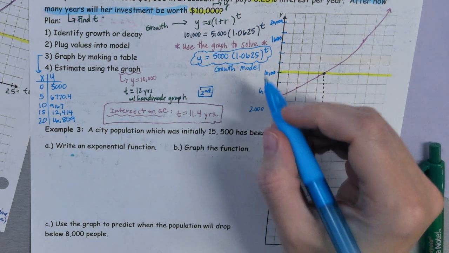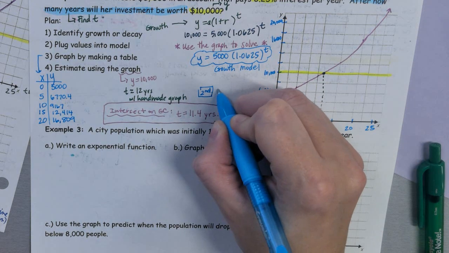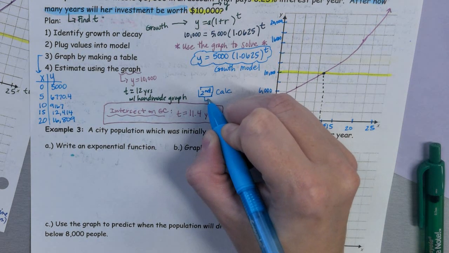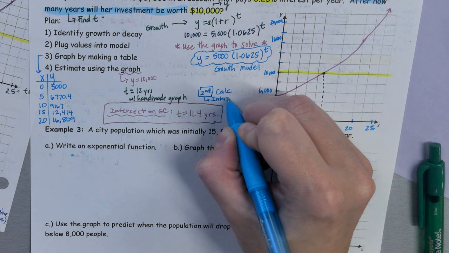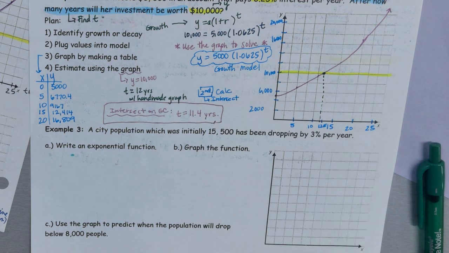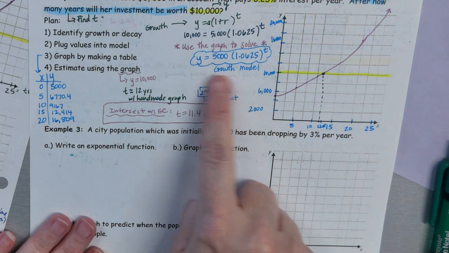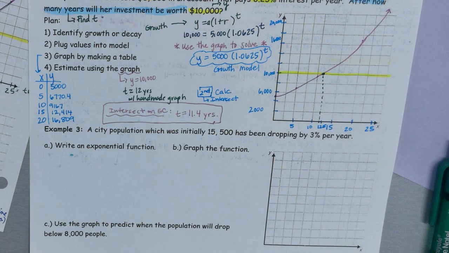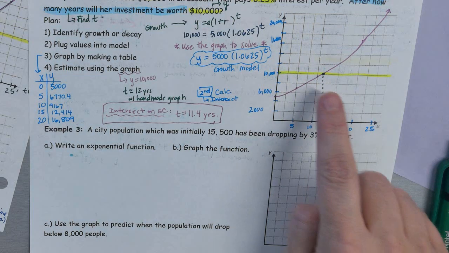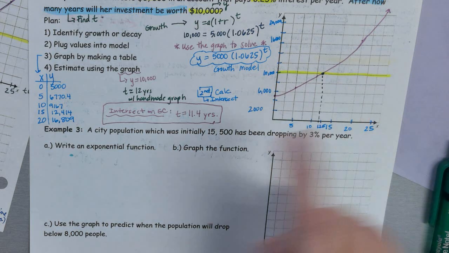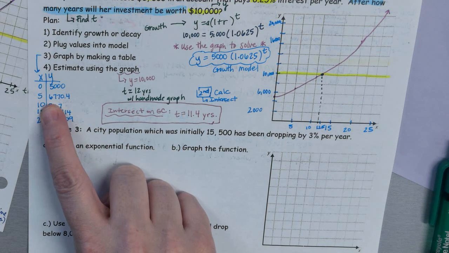That's good. Okay, so you're going to do second and then go to calc, and then it's the intersect. So it's very, very close to that maximum and minimum, and this is going to give you a more exact value. And again, that is because when we're plotting this by hand, I'm estimating the 6,700.